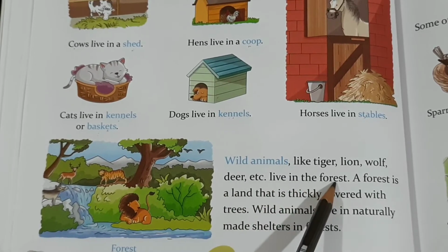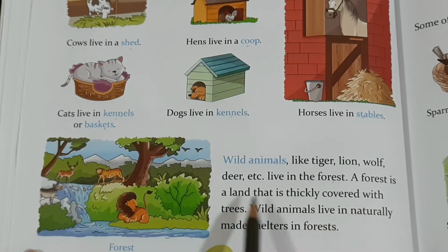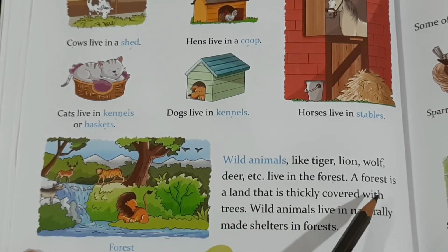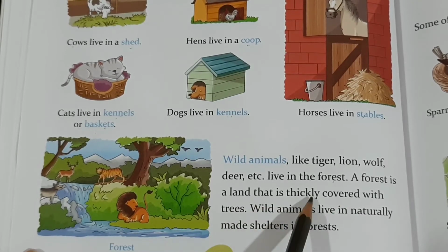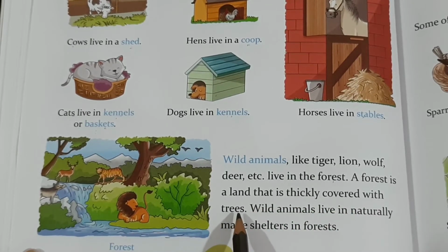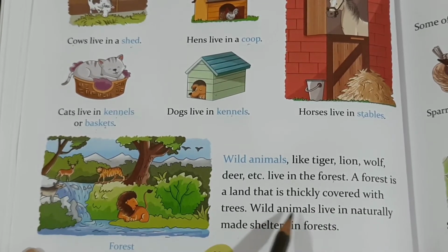live in the forest. A forest is a land that is thickly covered with trees. What is a forest, children? It is a land that has many trees. Okay, that is thickly covered with trees. It means it has many trees. Understood? Wild animals live in naturally made shelters in forests.